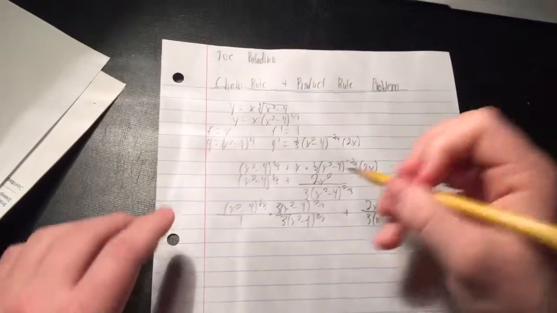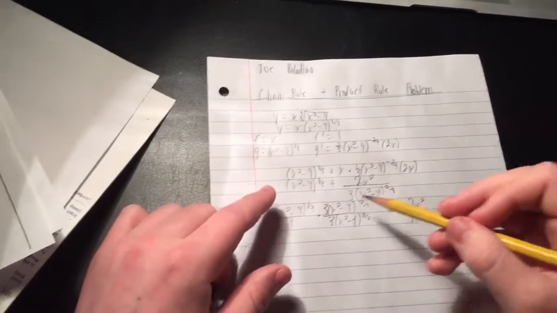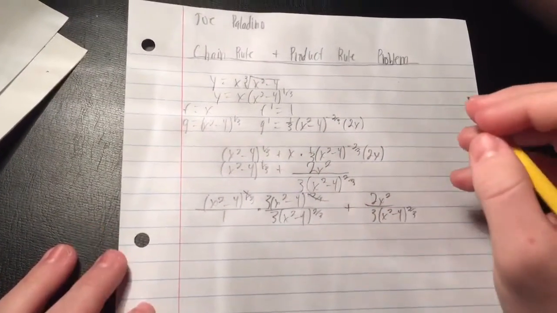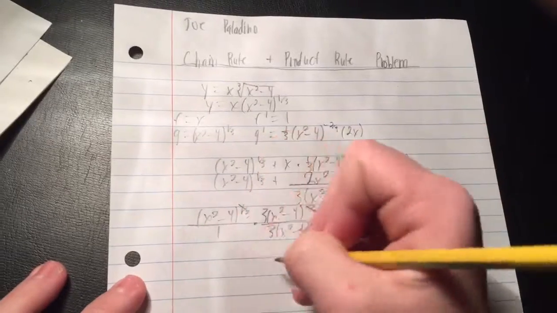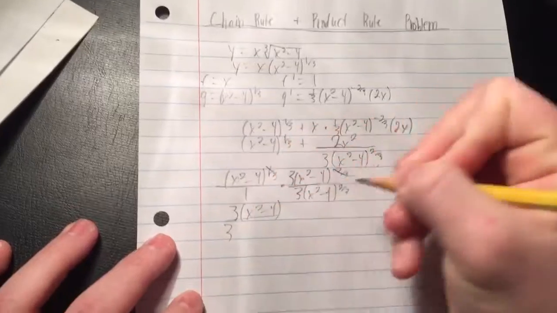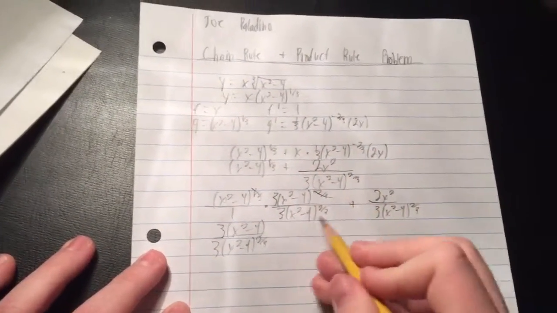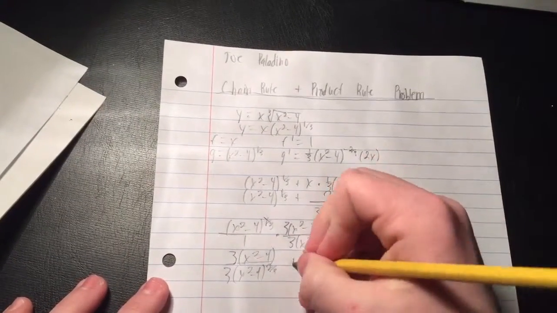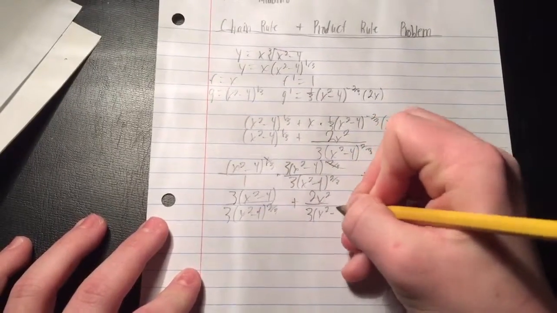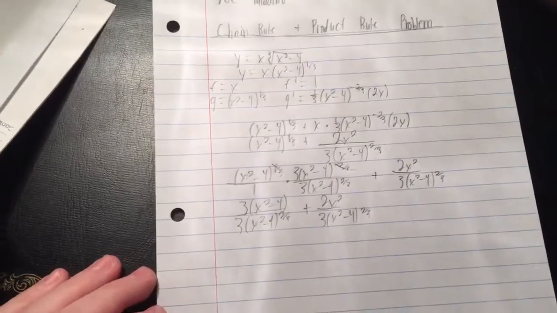So now combining that, when you're multiplying two things with exponents, you add the exponents. So that would actually just cancel out 1/3 and 2/3, because 1 plus 2 is 3. So it would be 3 times (x squared minus 4) over 3 times (x squared minus 4) to the 2/3 in the denominator right there. I'm just trying to get the same denominator to combine this. So then we'd still have plus 2x squared over the same thing, 3 times (x squared minus 4) to the 2/3. So now I can add them together to finally simplify my answer.